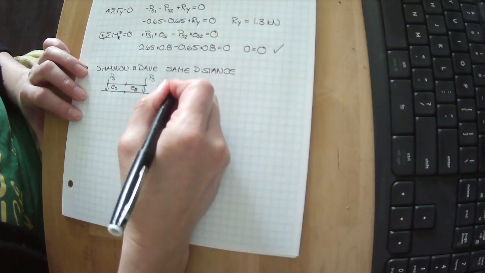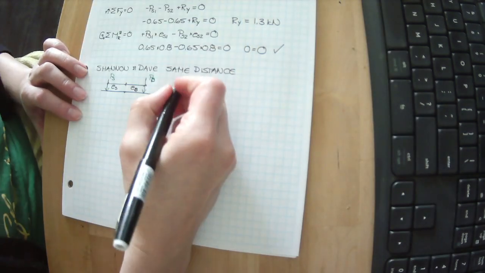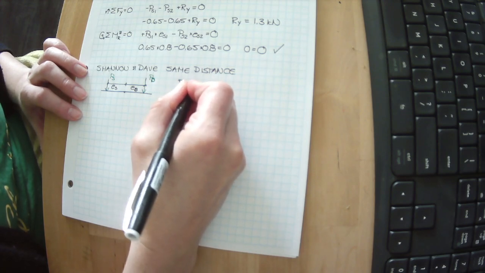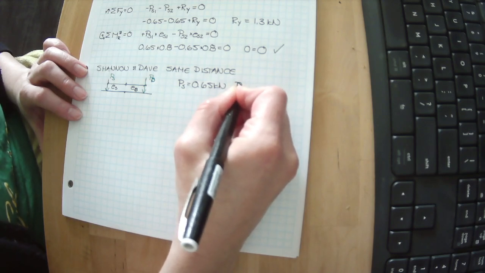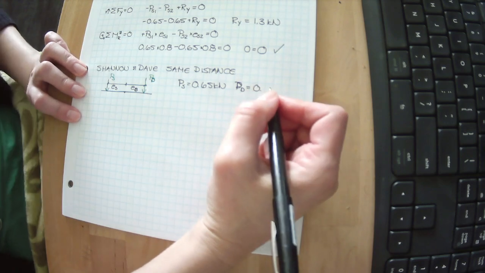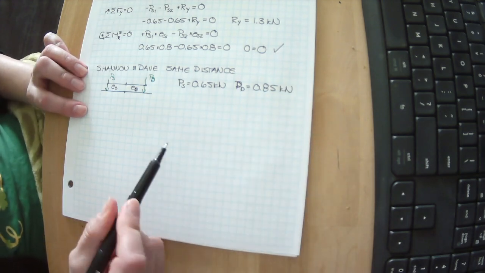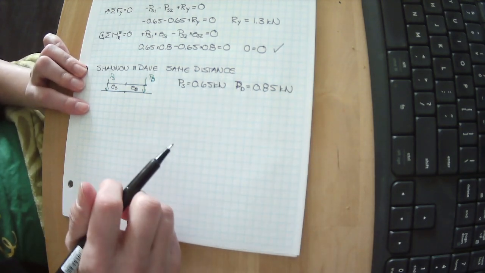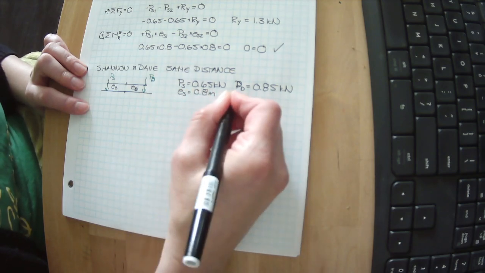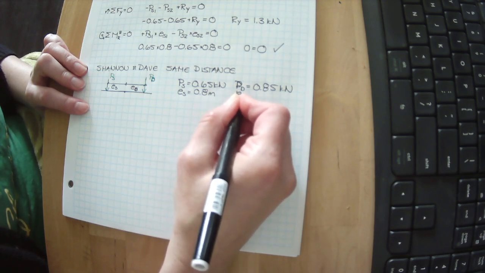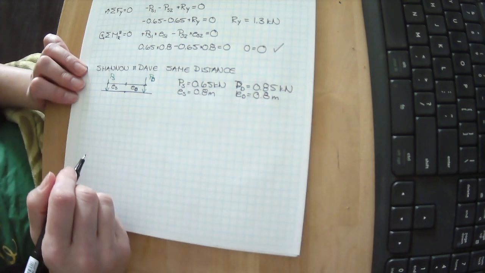We've been told, oh, look at that, the weight of Dave. We've been told that PS is still 0.65 kilonewtons. Dave weighs way more than Shannon. Sometimes he walks through as I'm giving these lectures. He weighs 0.85 kilonewtons, but the eccentricity of Shannon is 0.8 meters, and Dave kicked off Shannon 2 and sat in the exact same spot, so 0.8 meters.